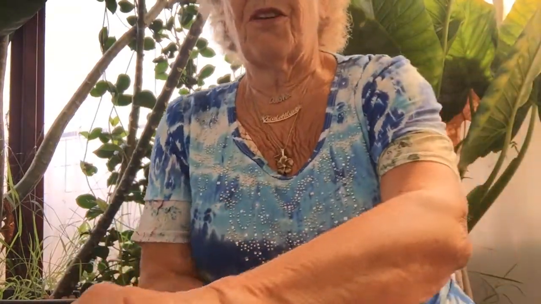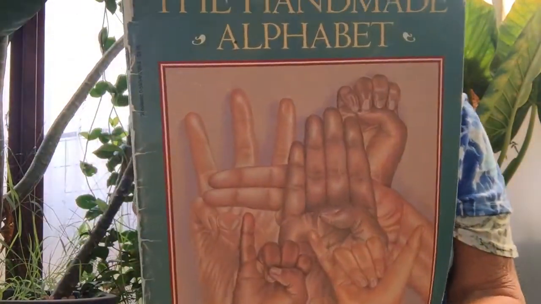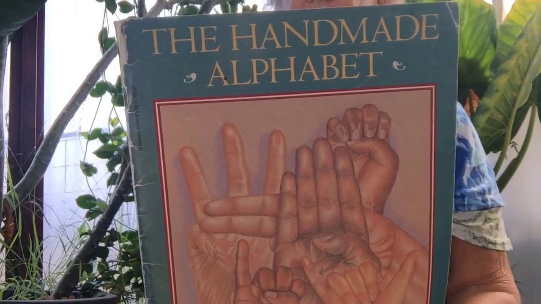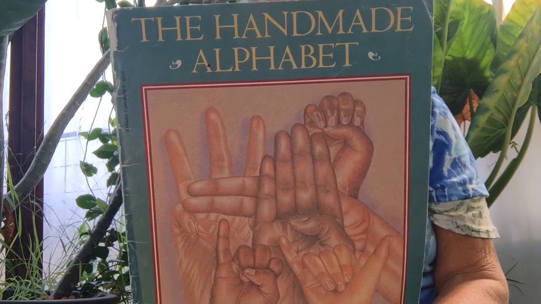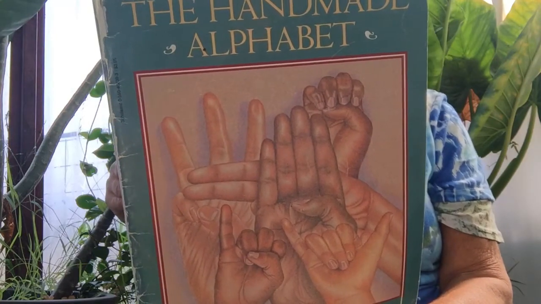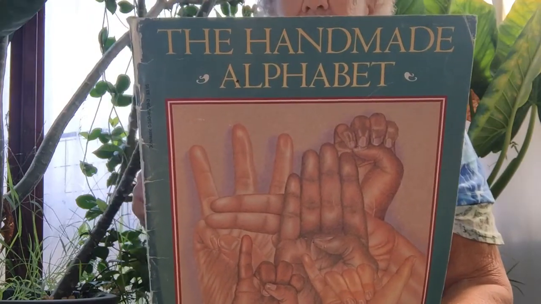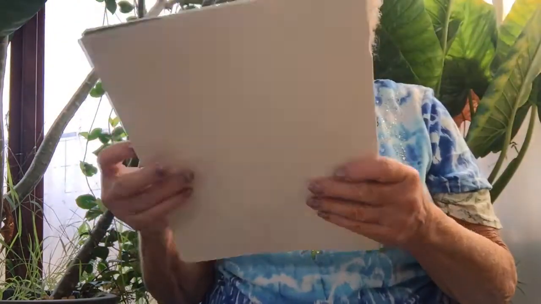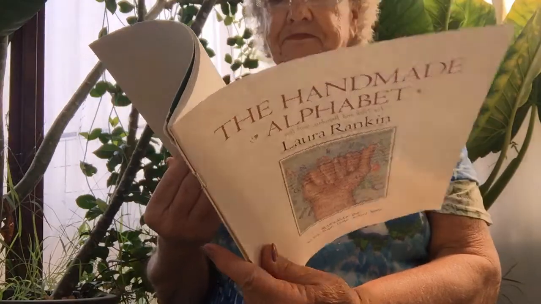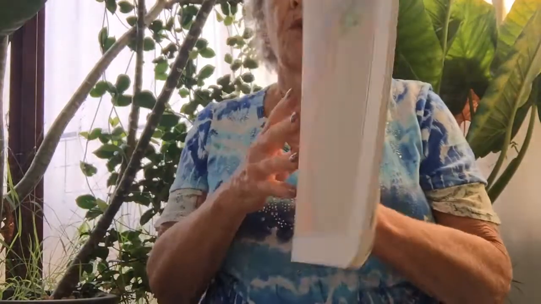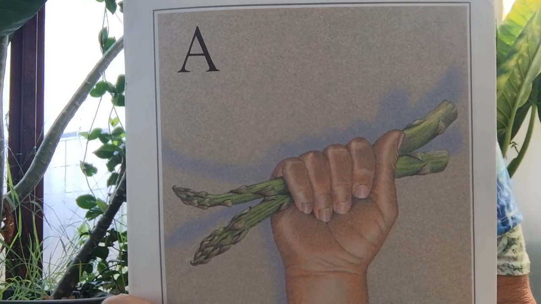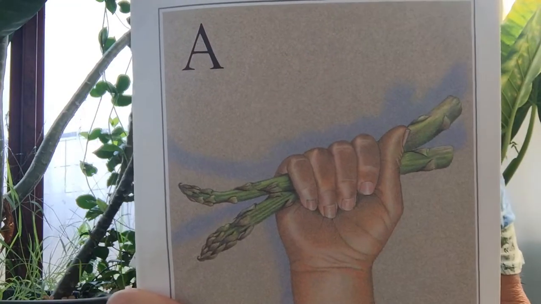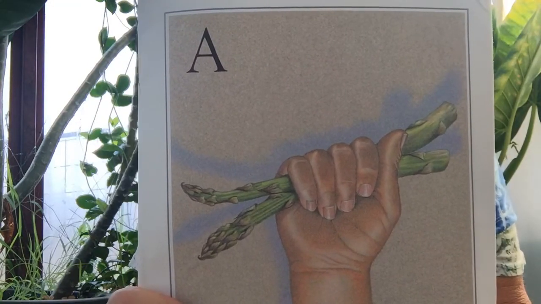So I'm going to teach you all how to sign the alphabet right now with a beautiful book that I've used for over 50 years. I tell you, it's wonderful. It's written by Laura Rankin. It's a Scholastic book, so you can even look it up on your internet. The thing that's wonderful, the way that she wrote the book, is that for each letter of the alphabet, she has the hand holding an item that starts with that letter of the alphabet.